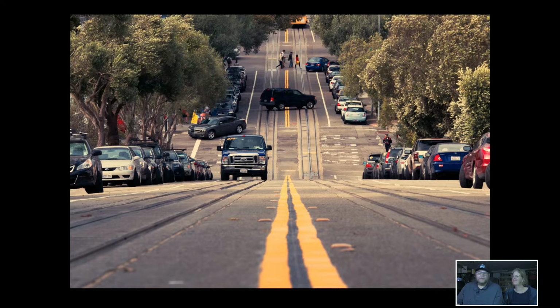Now, in something like San Francisco, where everything goes down, don't use that wide angle, but use your zoom lens and just zoom in. As you can see here, it really compresses the scene and it gives you even more distance. Some people will shoot roads with long lenses, some people will shoot it with short lenses.